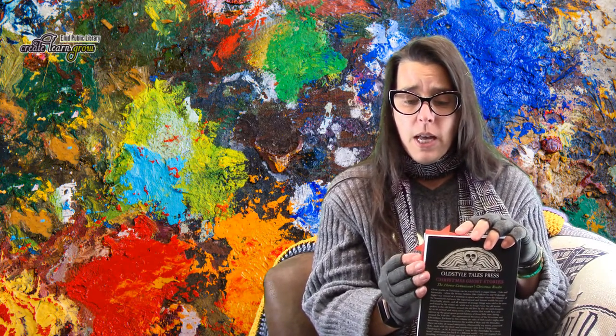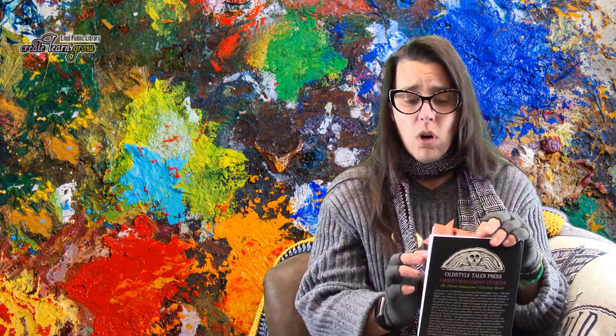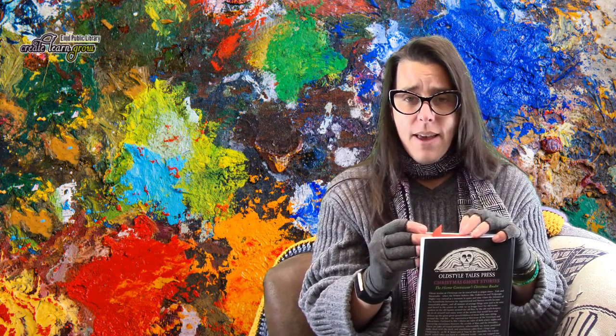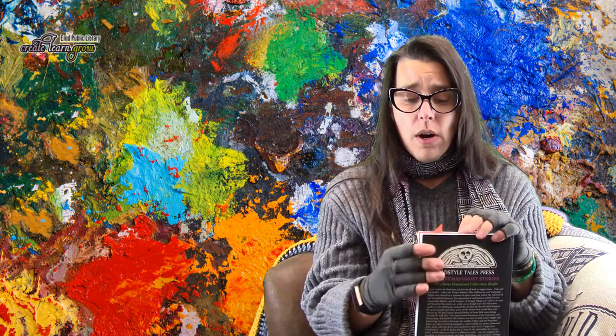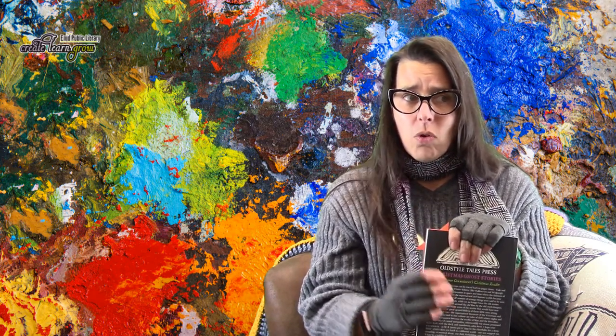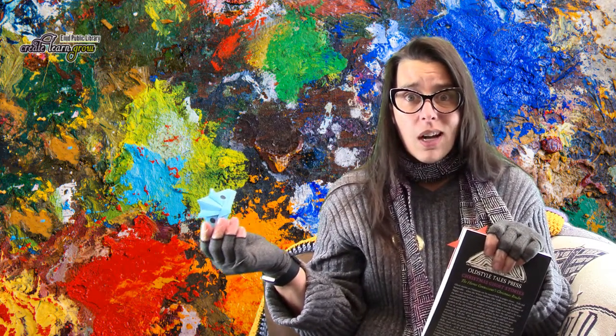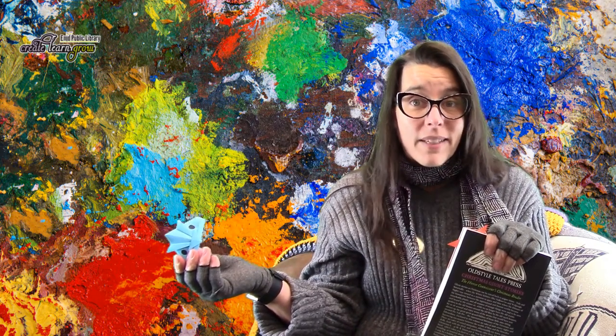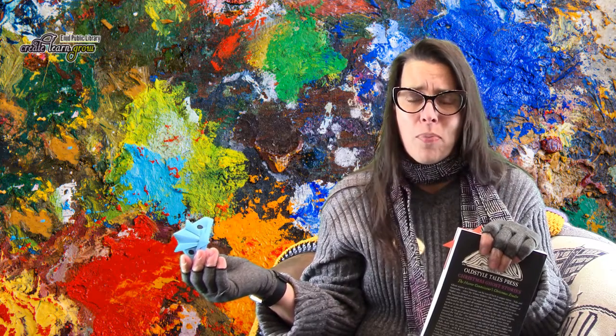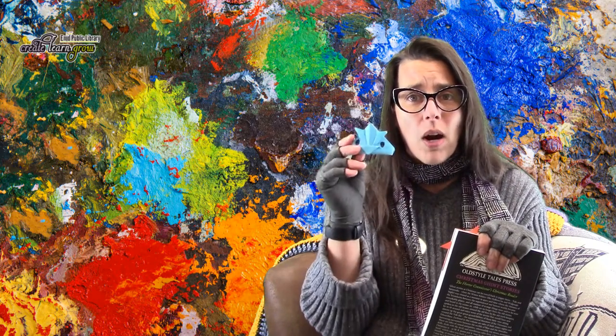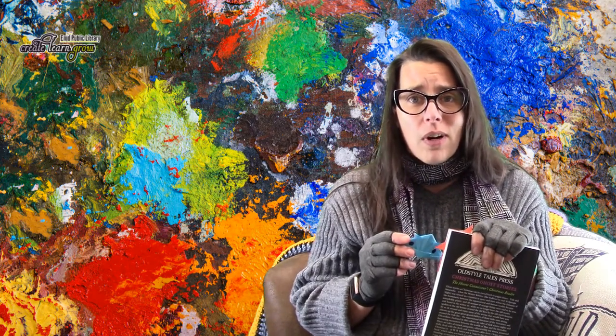So I hope you have picked up your bags at the library, or will be picking up your bags, or if you already have origami paper, or origami paper is basically squares of paper. So if you have paper that you can cut into a square, boom, you have origami paper.